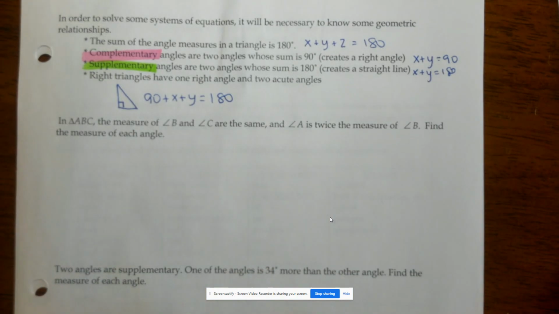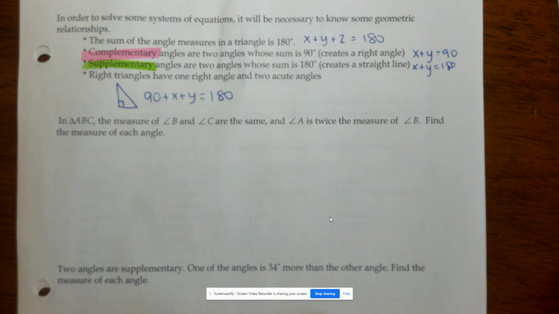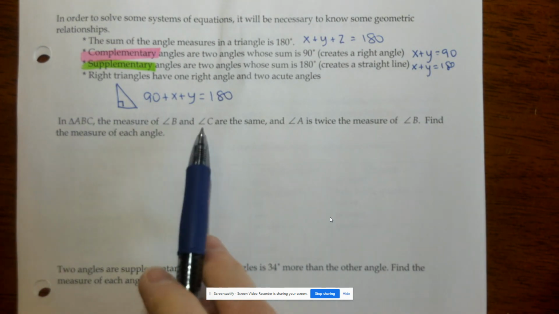In triangle ABC, the measure of angle B and angle C are the same, and angle A is twice the measure of angle B. Find the measure of each angle. So the first thing we know is this is a triangle, so we know it's got to add up to 180. And we know we've got two that are the same.